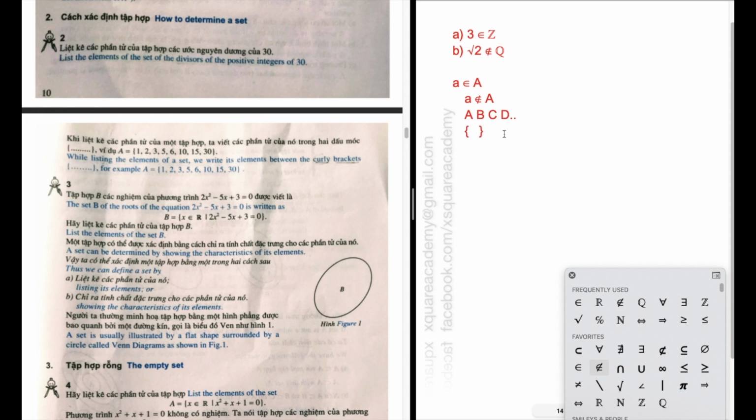This is a curly bracket, and you just need to write its elements between both sides. For example, A = {1, 2, 3, 5, 6, 10, 15, 30}.